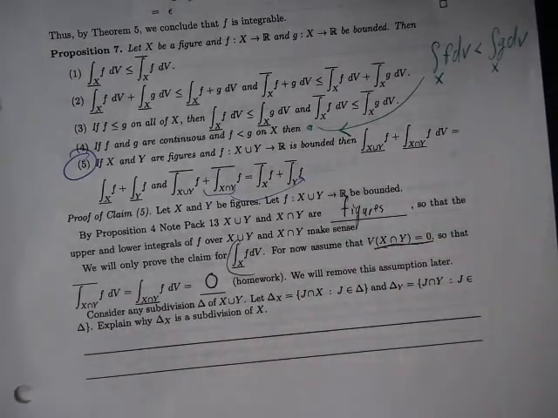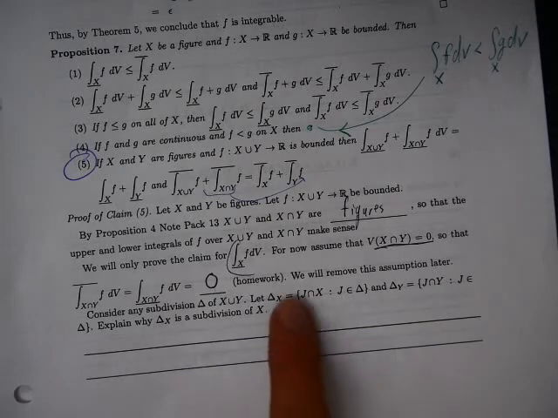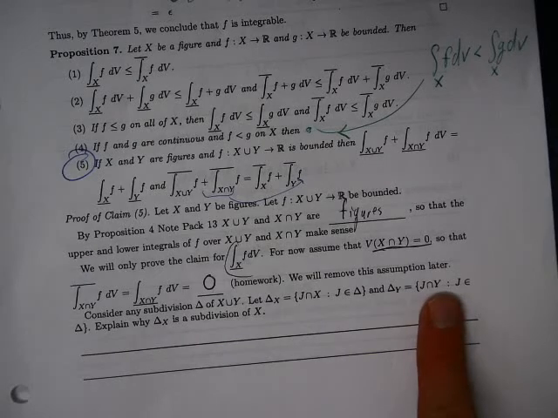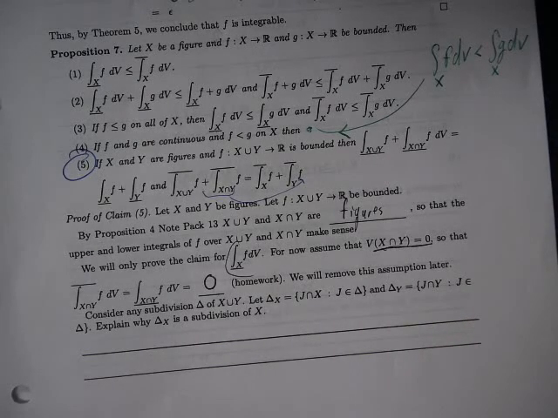So let's do it. Let's assume that. And now I'll consider any subdivision delta of x union y. I'll set delta x to be everything of the form j intersected x, where j is in delta. Delta y will be the same thing, but I'll intersect with y.